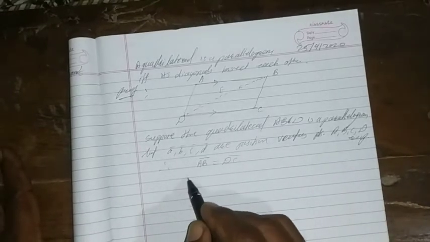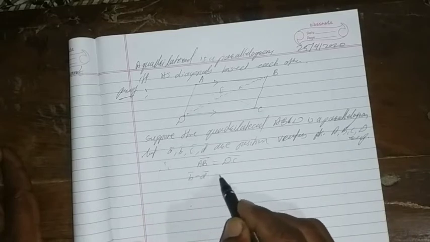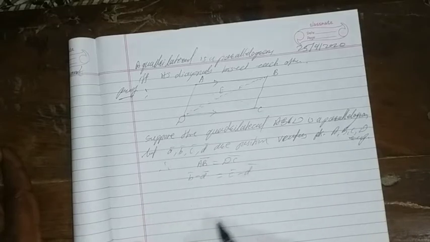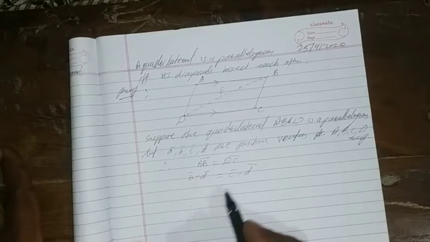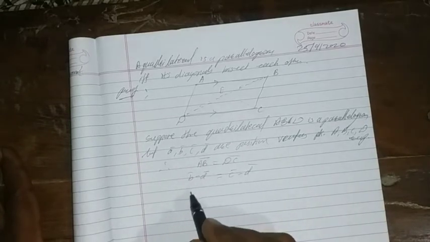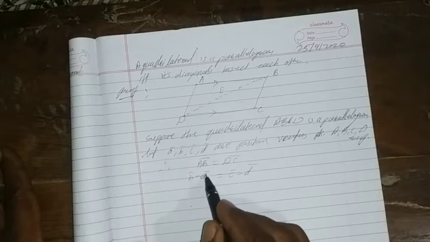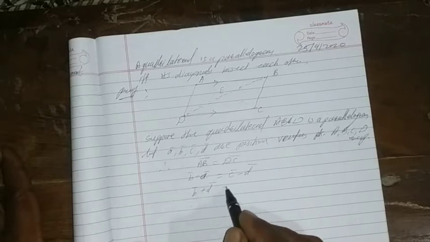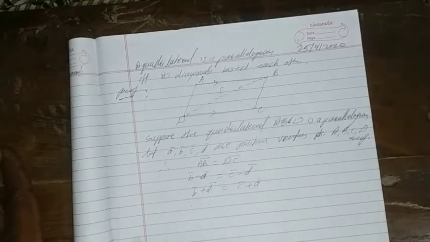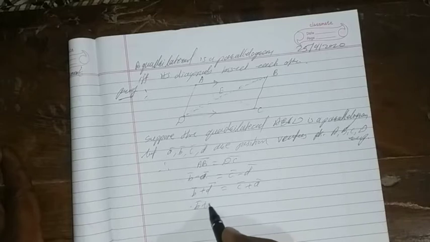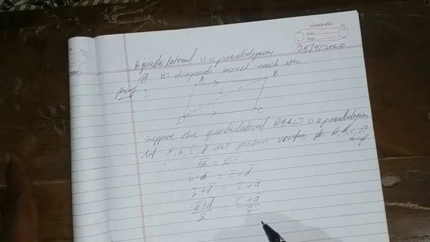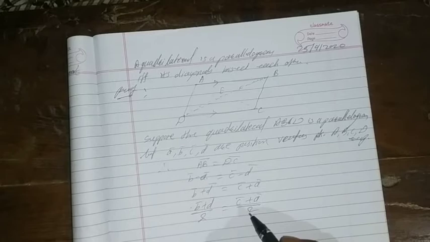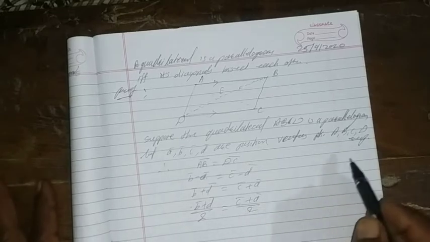By the definition of position vector, vector B minus vector A is equal to vector C minus vector D. Changing the sides of B and D, and A and D, vector B plus vector D is equal to vector C plus vector A. Divide both sides by 2: (B plus D)/2 equals (C plus A)/2. This equation shows a formula.